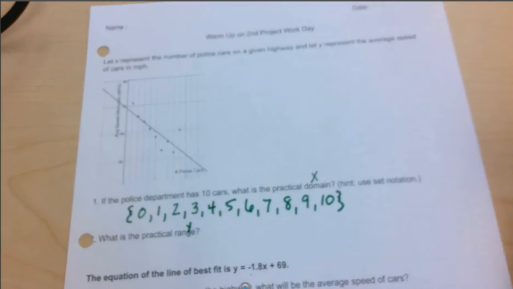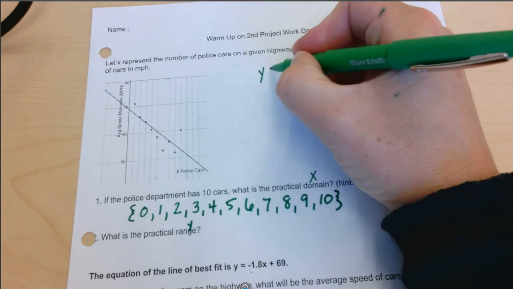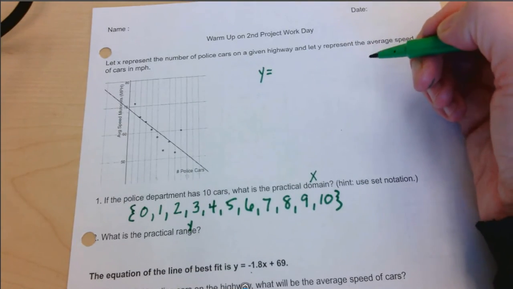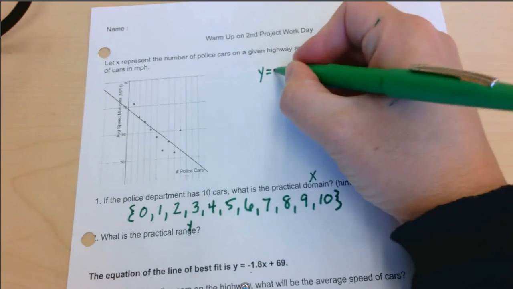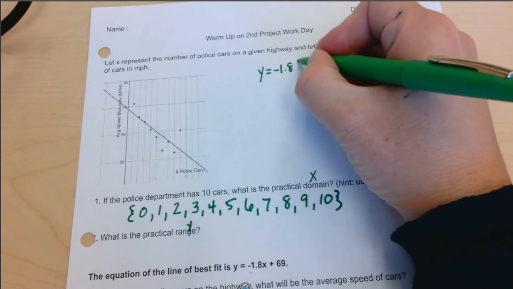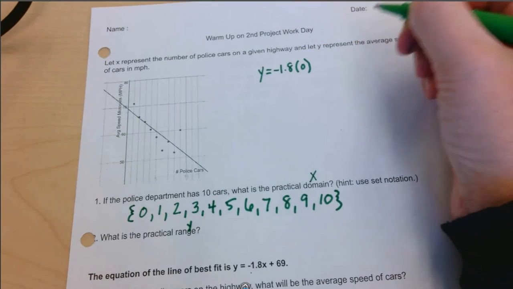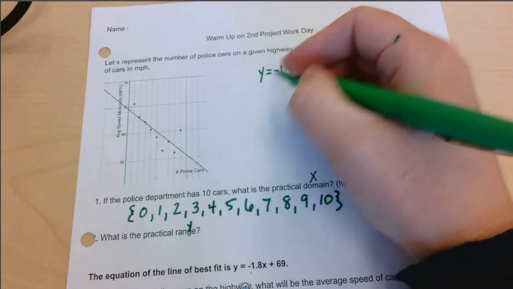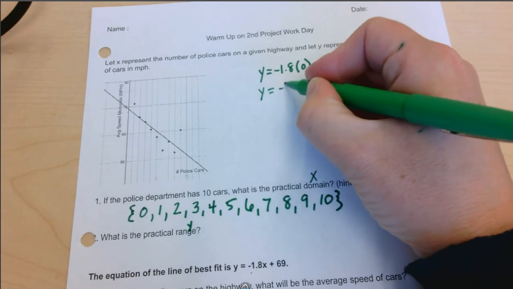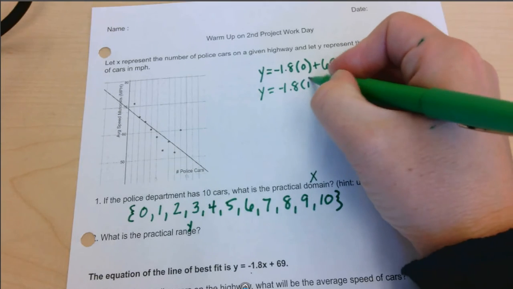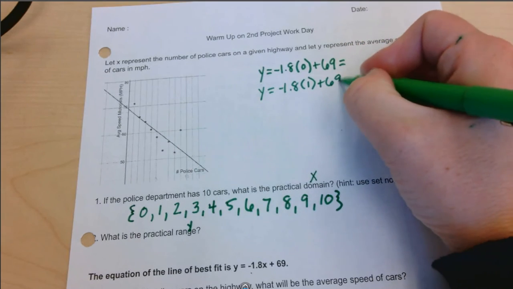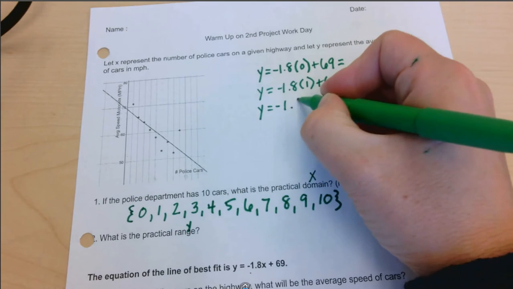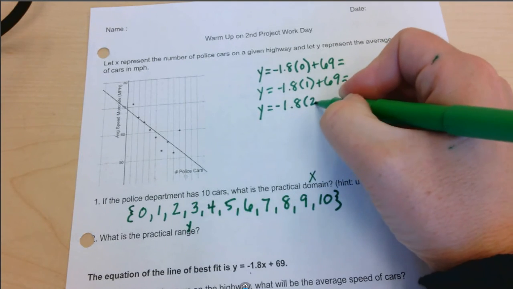So to find the range numbers, we are going to substitute in all of our x values, and that will give us a list of y values. So for example, y equals negative 1.8 times 0 plus 69. And we have y equals negative 1.8 times 1 plus 69. And we'll do that all the way up. And I'm not going to write them all out, but I am going to show you on Desmos how I'm going to find all those answers.